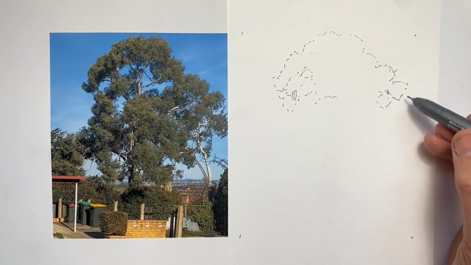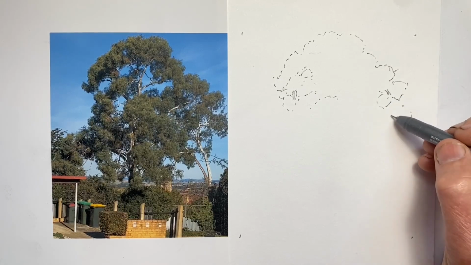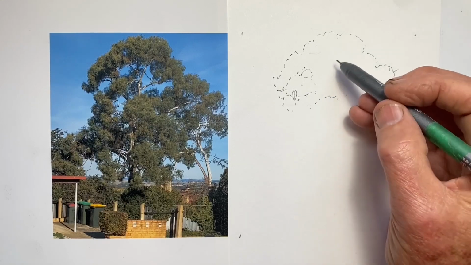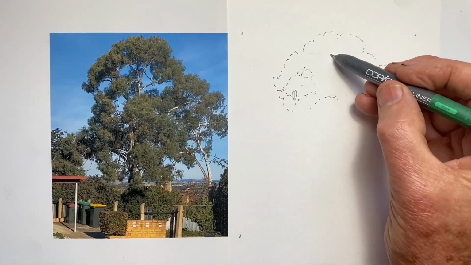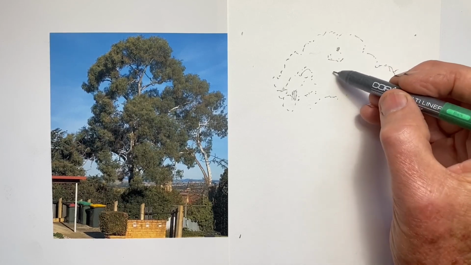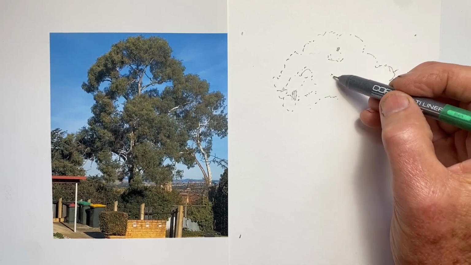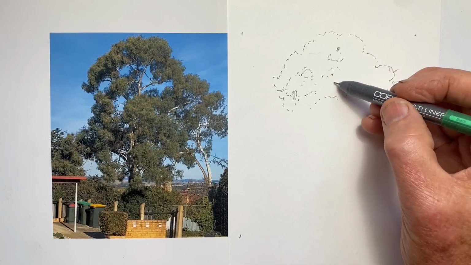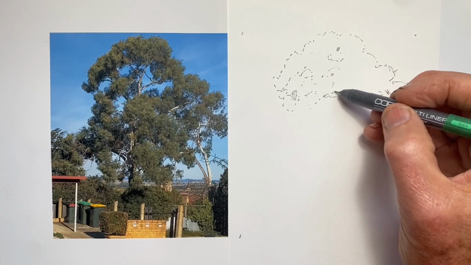So let me explain now, as I draw this canopy as a demonstration, how I'm thinking, what I'm looking for, the process of the progress of the drawing, all of which is really important for how I draw and how the canopy looks. This is an Australian eucalyptus tree in the Australian country city of Goulburn.